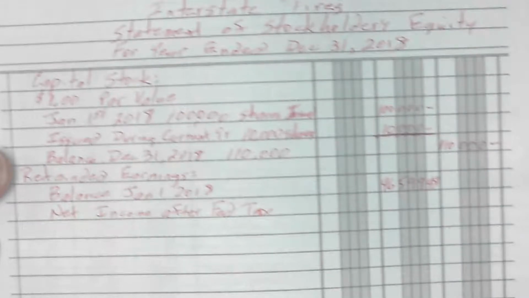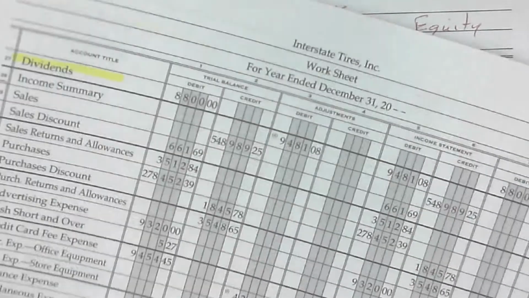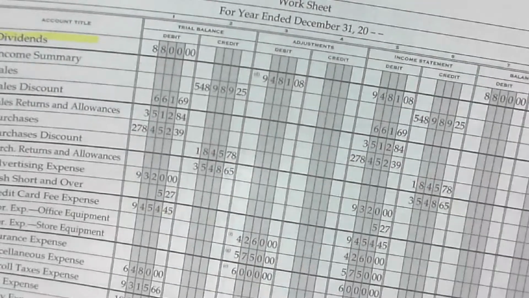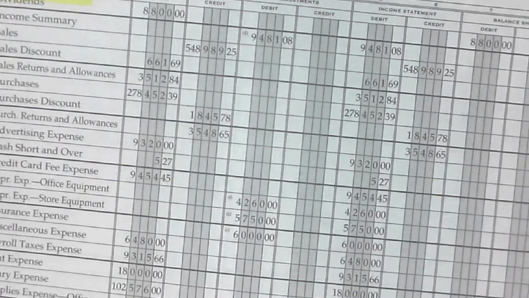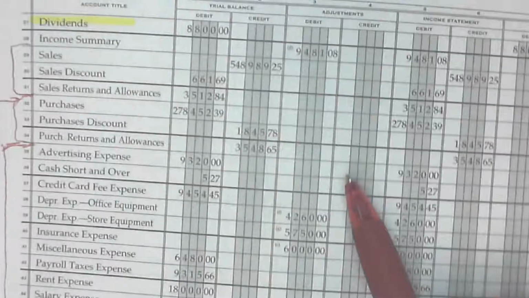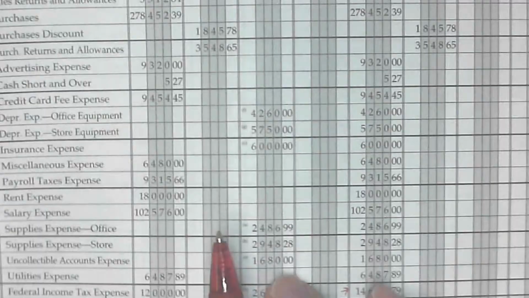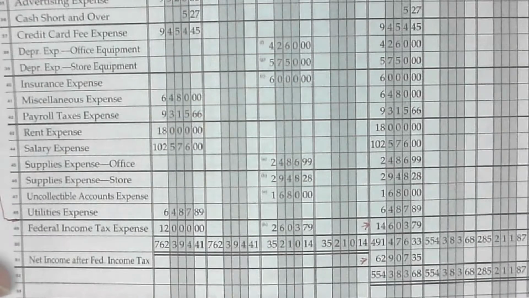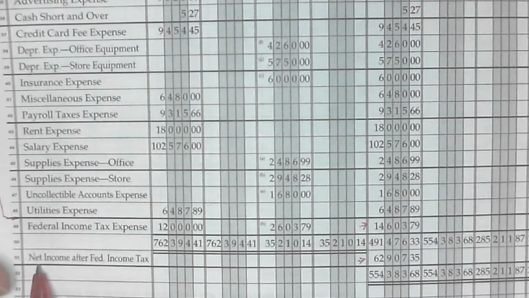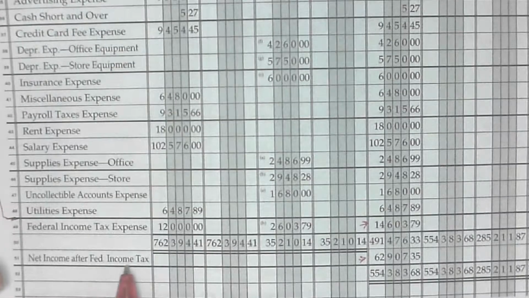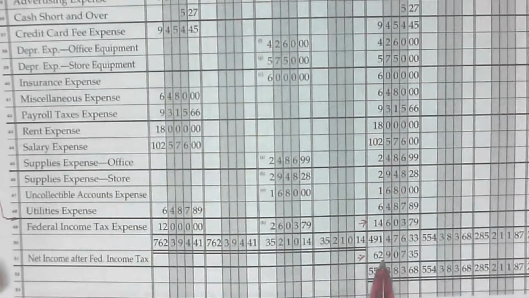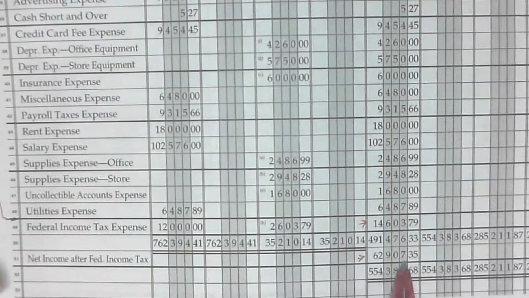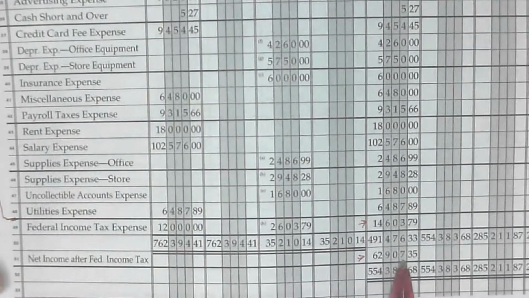and we can just get this from a couple places. You can get it from your, or you can get it right from the worksheet. So remember, at the very bottom, the last line, net income after federal taxes, $62,907.35.